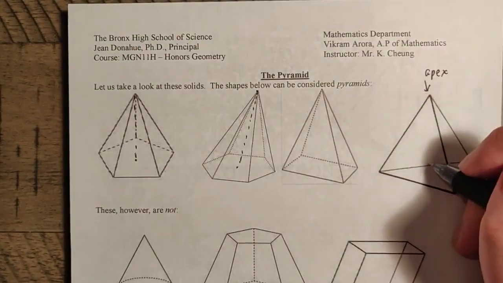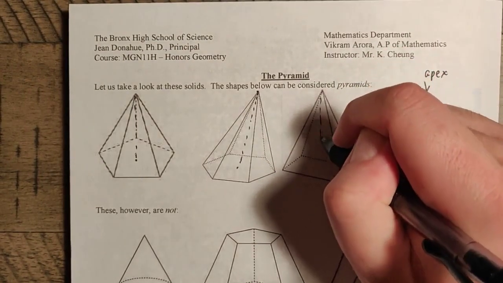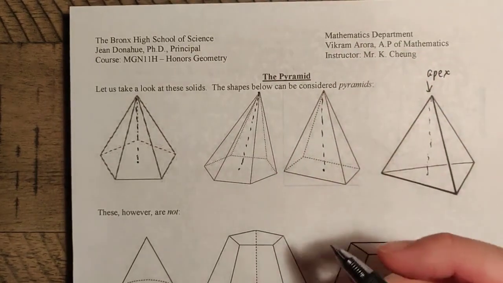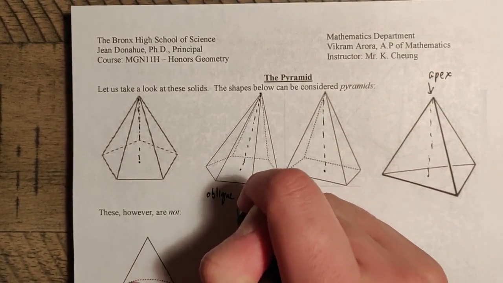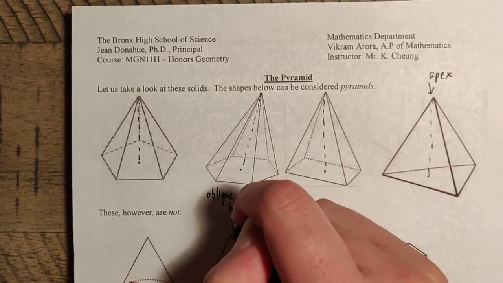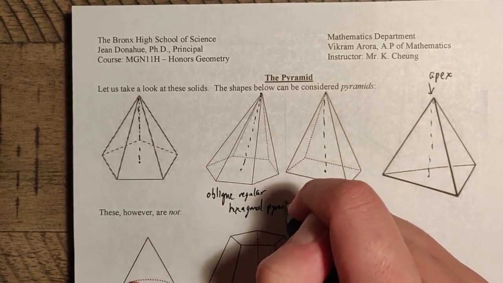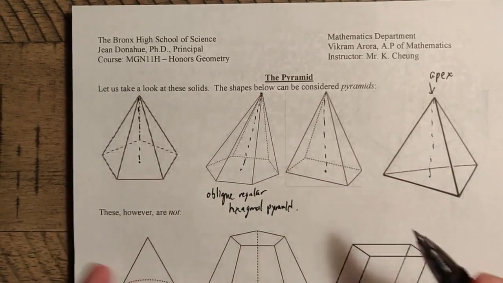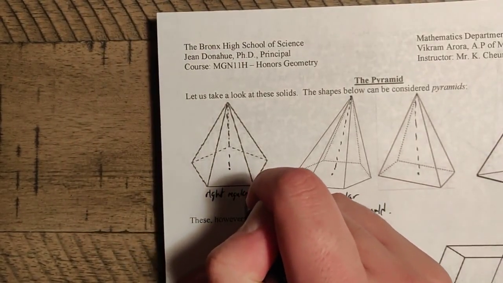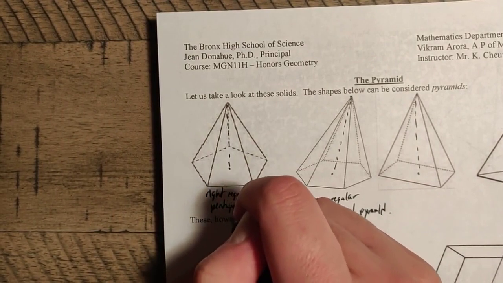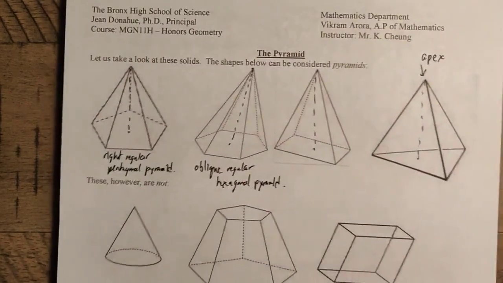If we look at the centers of the bases here, all of these appear to be perpendicular. So just like before, we have our oblique. This will be an oblique, regular, hexagonal pyramid. And then you have your other ones here. Here we have our regular pentagonal pyramid. I'm sure you can figure out the rest, so I'm going to leave it as such.